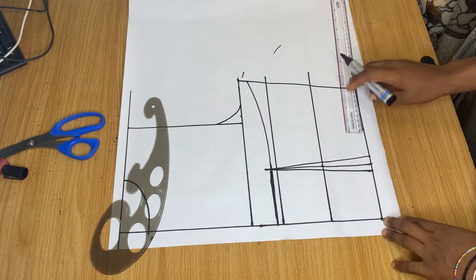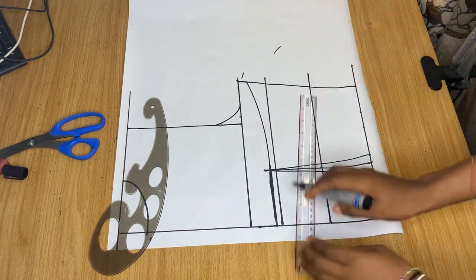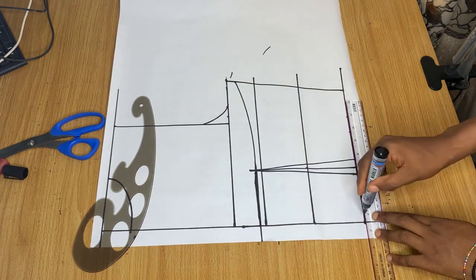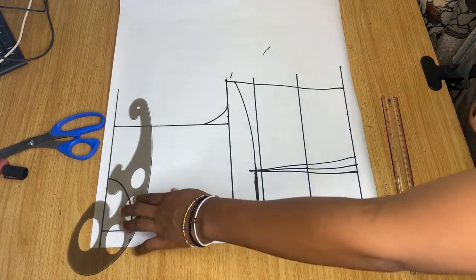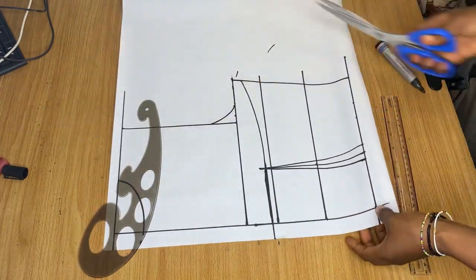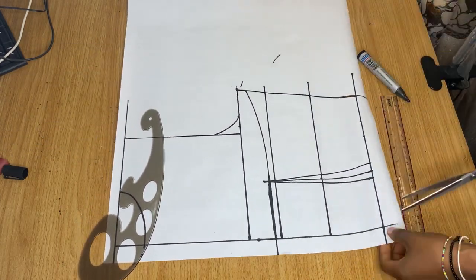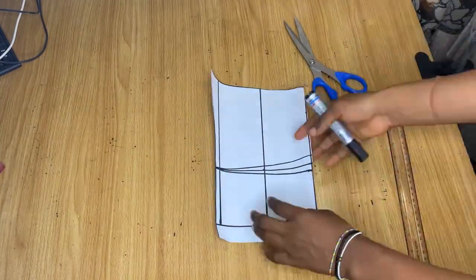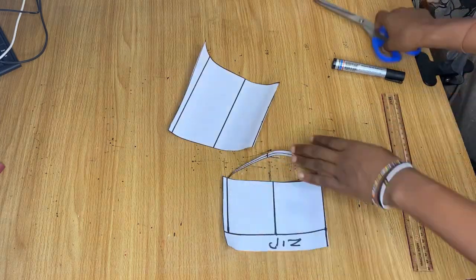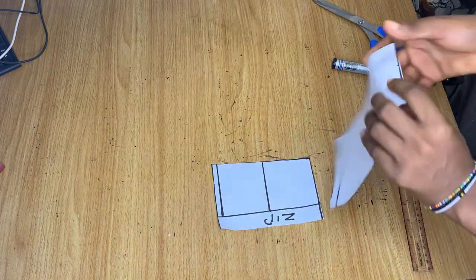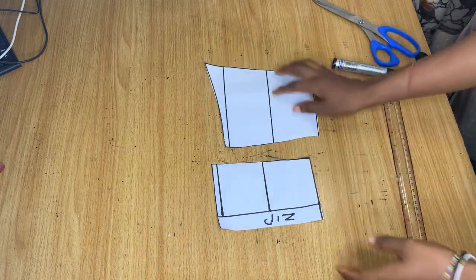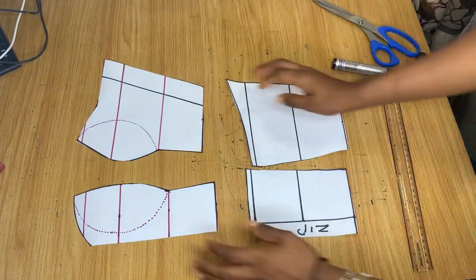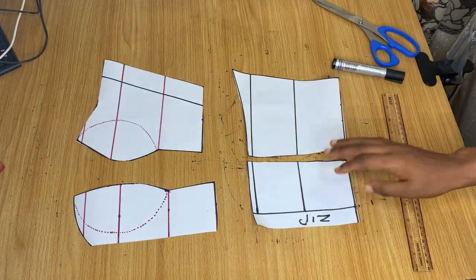That's basically all. I already added my sewing allowance to the sides, so I'm just going to extend it to the zipper allowance part and the end of it as well to take note of the zipper allowance. And next I'm just going to cut this out. So guys, these are the two back panels, and you can see the zipper area in the middle part of the back, which is the center back, and then we have the two front panels as well.